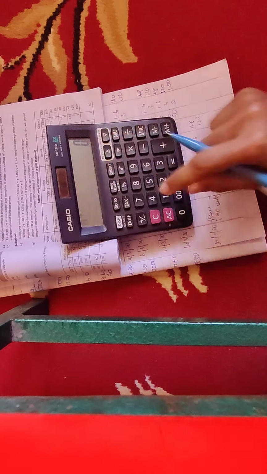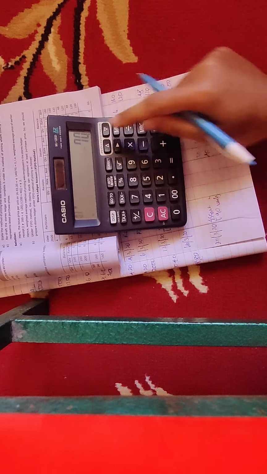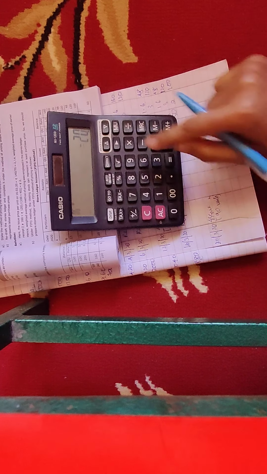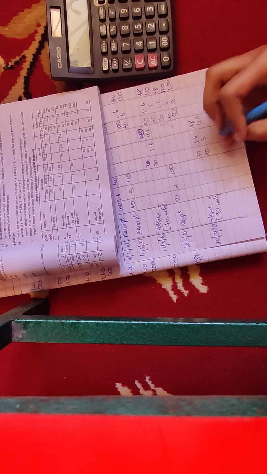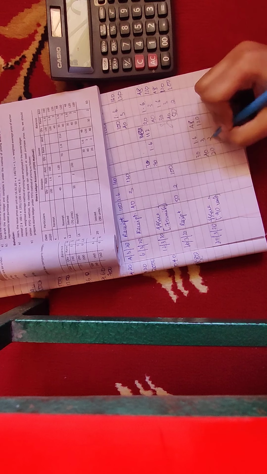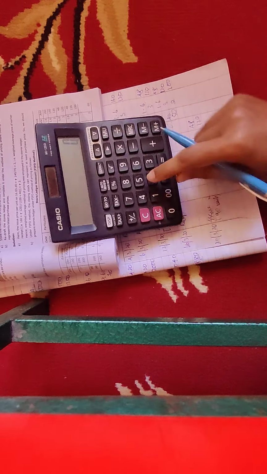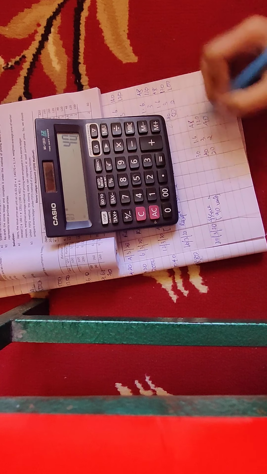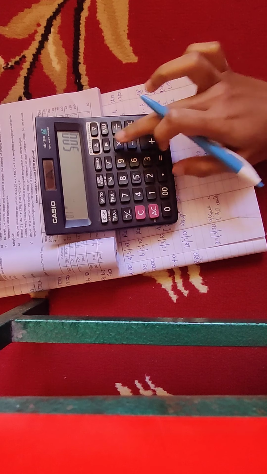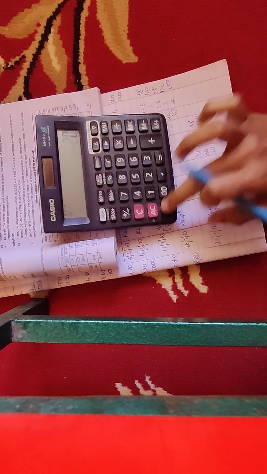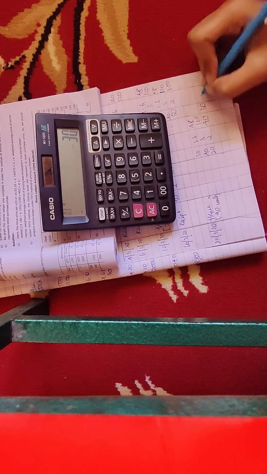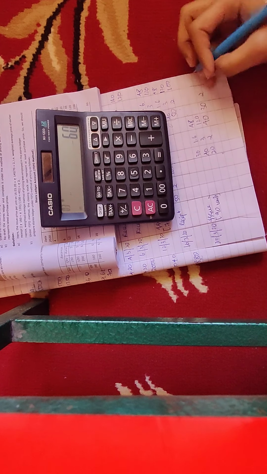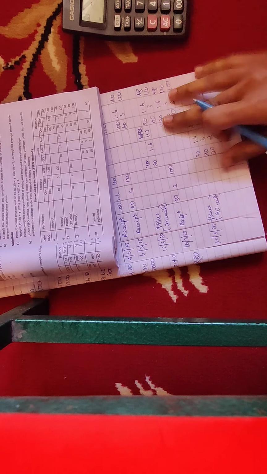So 40 plus 30 is 70. How many more units do you need? 20 more units. So out of this 50, you will issue 20 more units at the rate of 2. So 20 into 2, that is 40. Now what is the balance which is left? 50 minus 20, 30 more is left. 30 is the balance at the rate of 2. 30 into 2 is 60. This is the balance which is left.